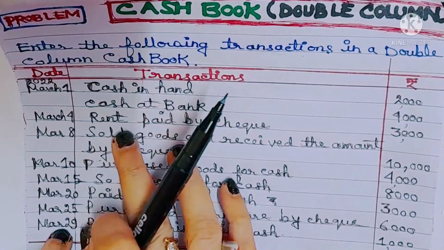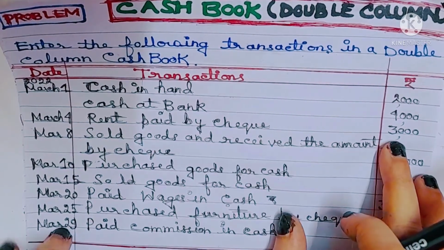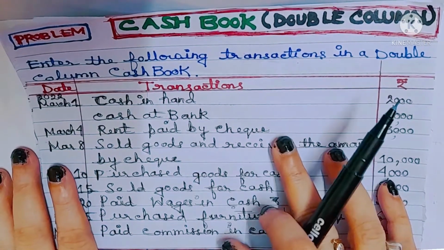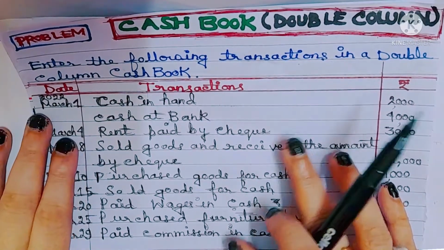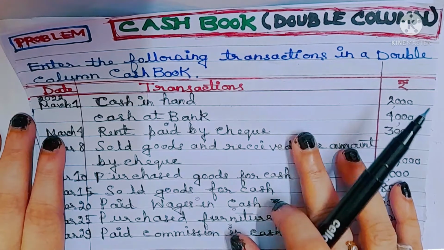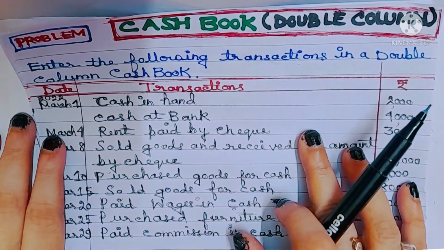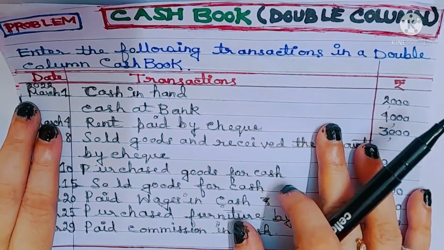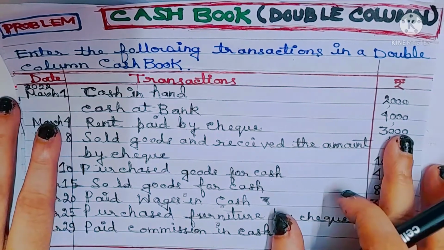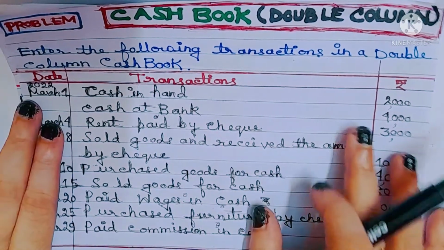The next transaction is on 4th March, rent paid by check 3000. So what will be the journal entry? The journal entry will be rent account debit to bank account. So what is the position of bank account? Since bank account is on the credit side, rent account will also be on the credit side. So we'll have to write by rent account in the cash book on the credit side in the bank column 3000, because check is mentioned here. So we'll have to write 3000 in the bank column.